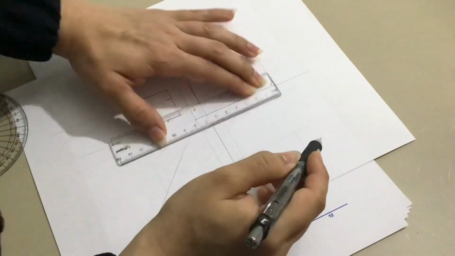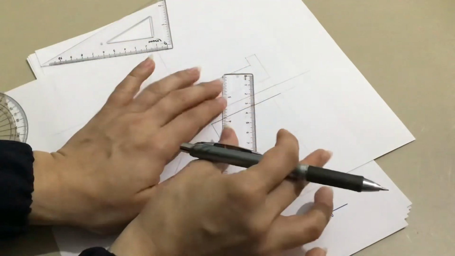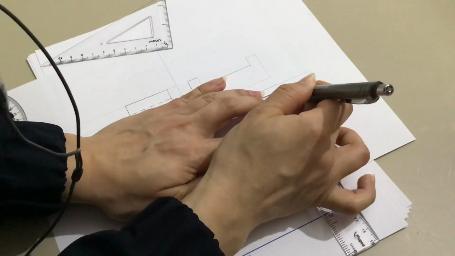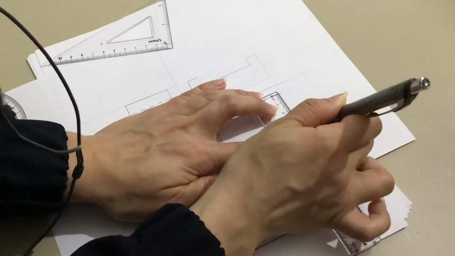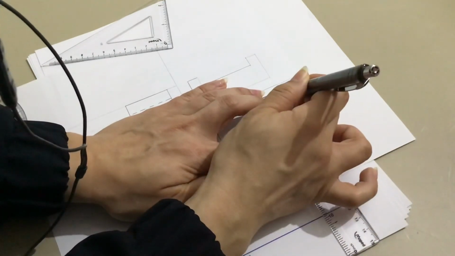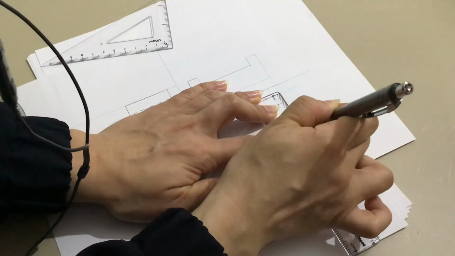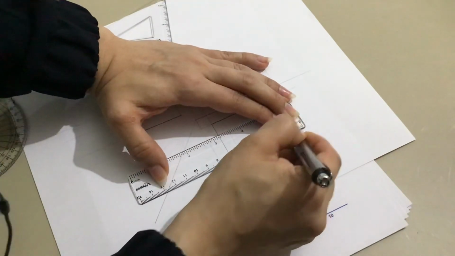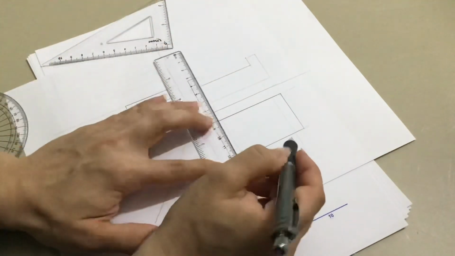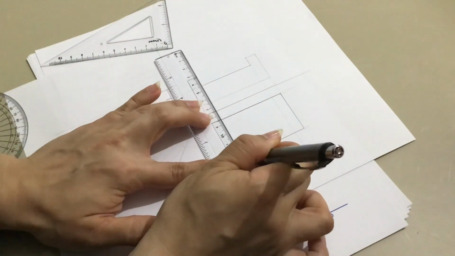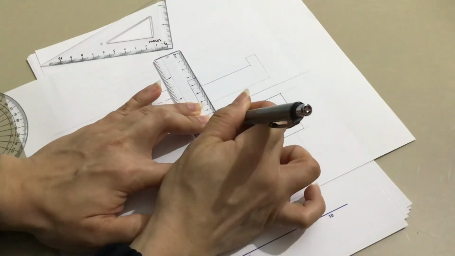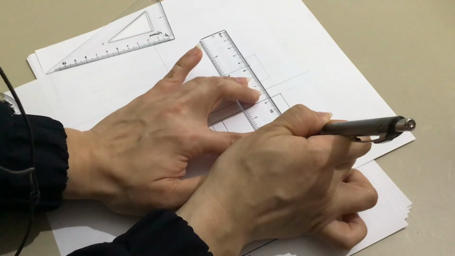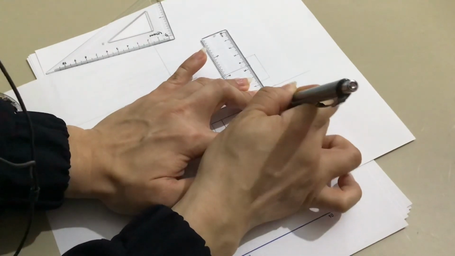So here it's 7. And here it's 4. And here we go. Only connecting the lines without taking any dimension, and you will have a perfect top view done.